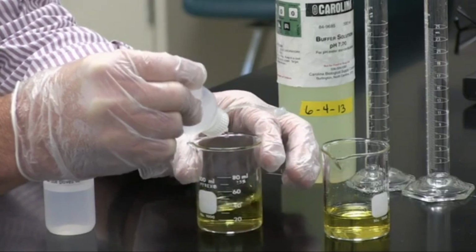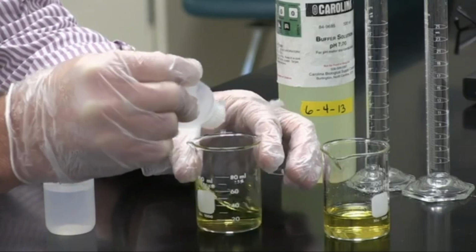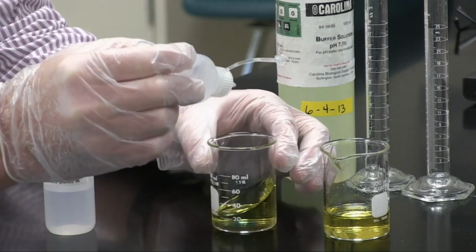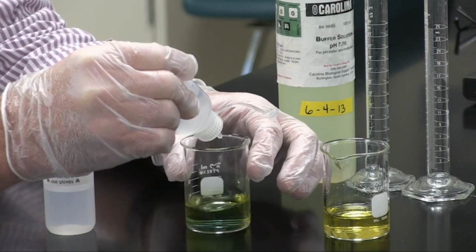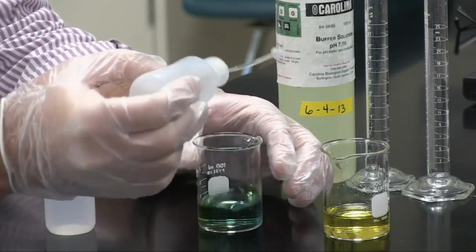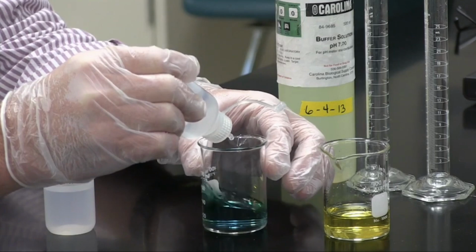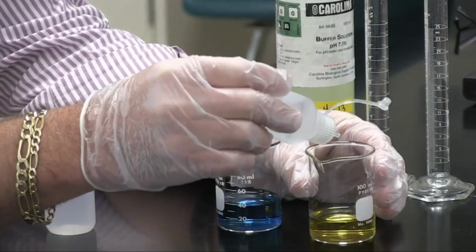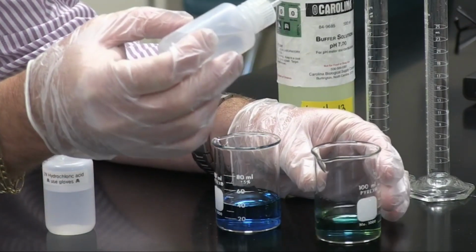That's 10, 11, 12, ... 31. Starting to see a little blue: 32, 33, ... 40. And you see, we're coming back blue as we're getting closer to a pH of 7. That's about 50 drops. 60 drops and we're back to a blue color.